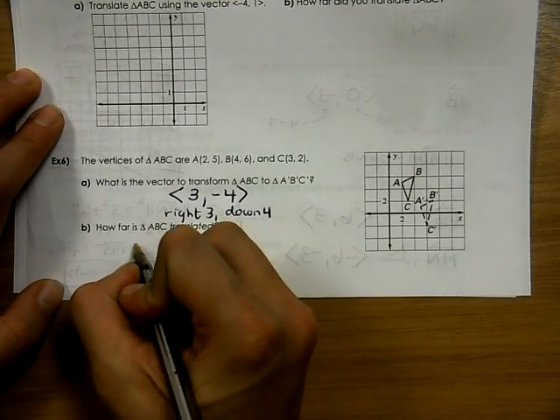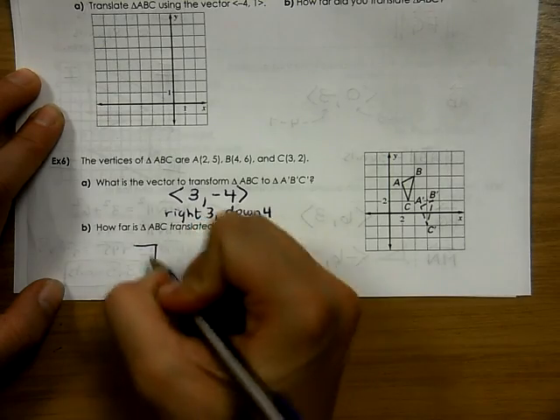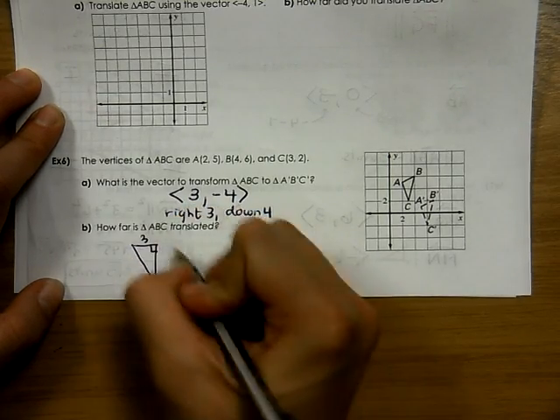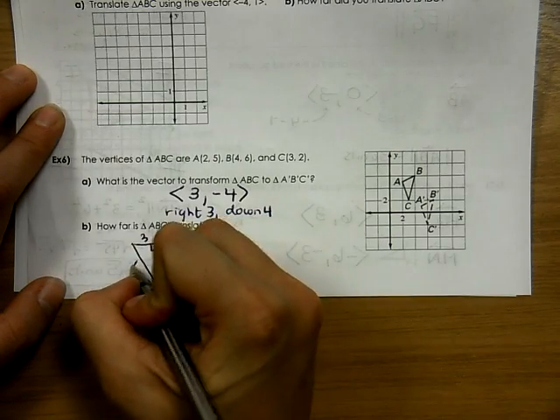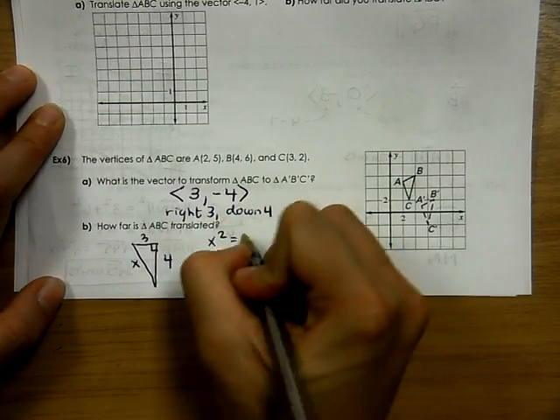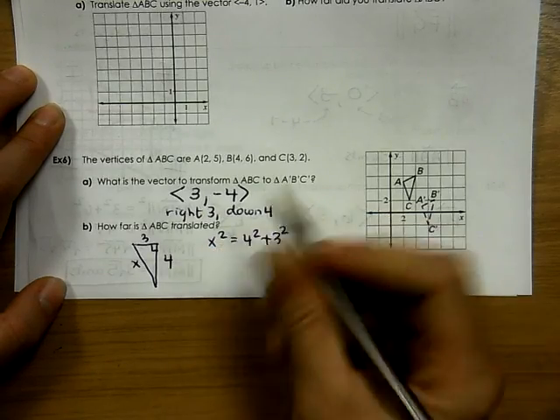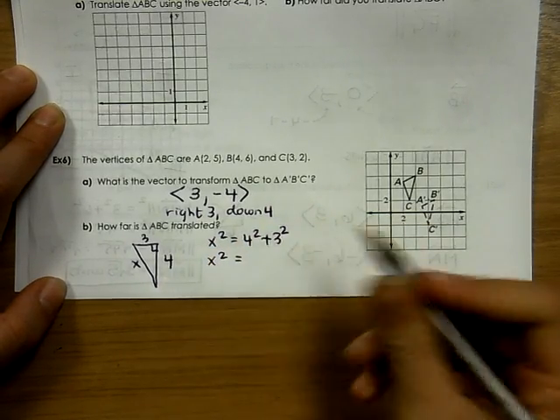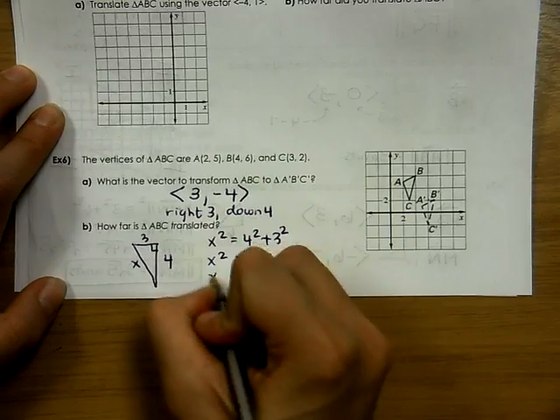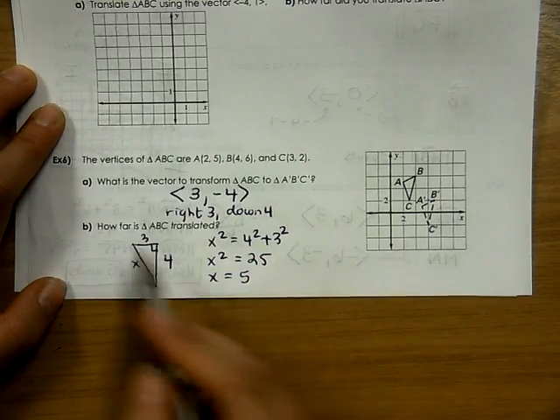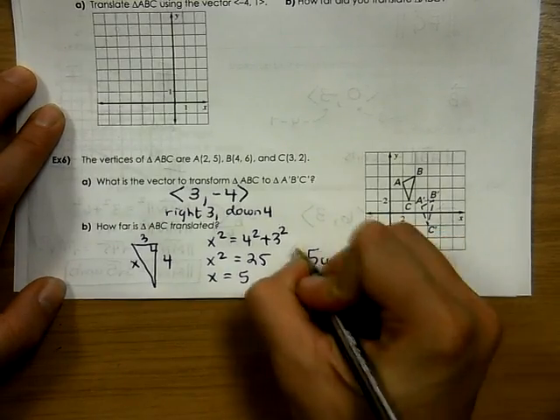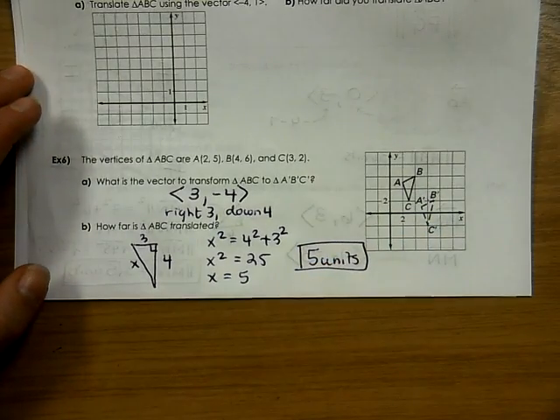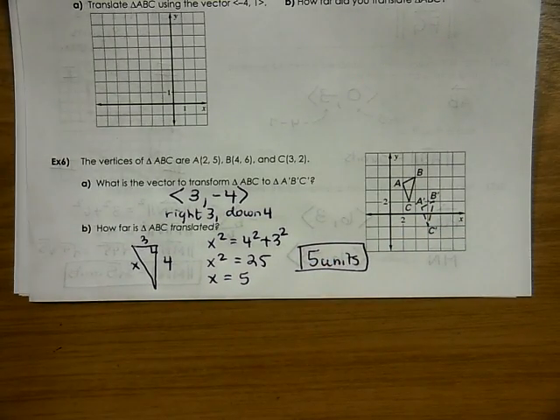And again, if you go right 3 and down 4, you would have a triangle that looks like this. Then we would have x squared is equal to 4 squared plus 3 squared, or x squared is equal to 25, or x equals 5. So how far is triangle ABC translated? 5 units. Here's your introduction to vectors. We will continue this in class in the future.